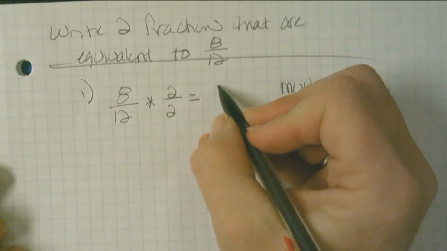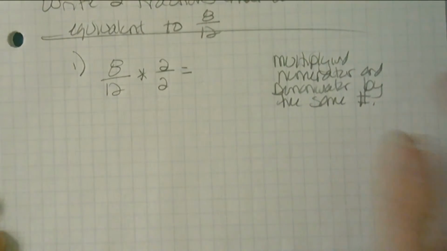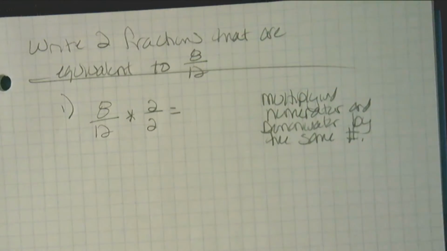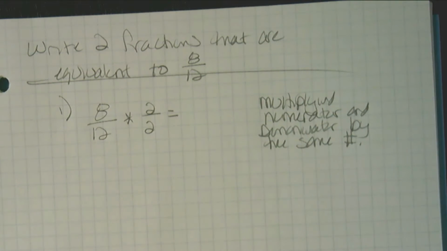Now tell me something. Why does multiplying by 2/2 not change the value of that fraction? Addie?